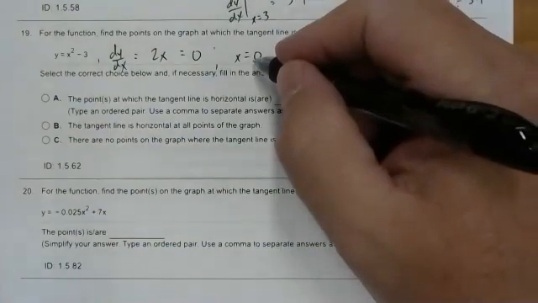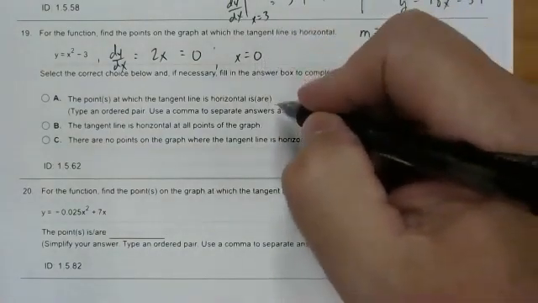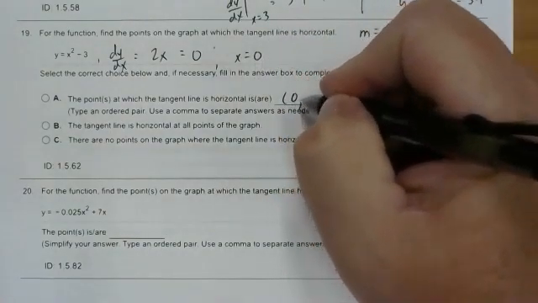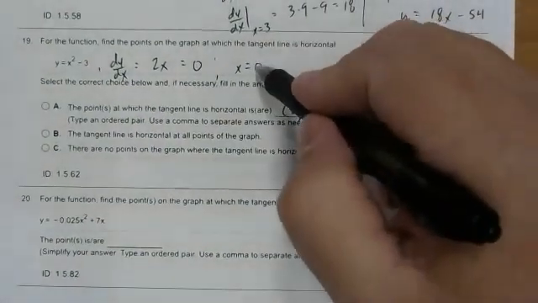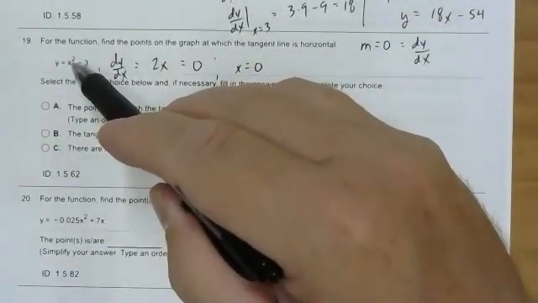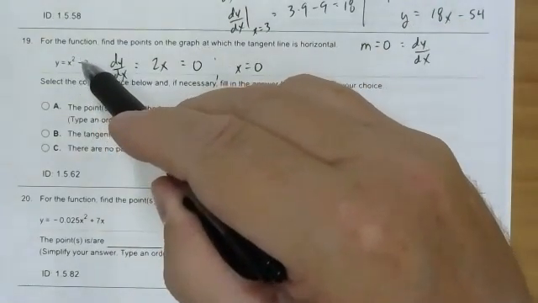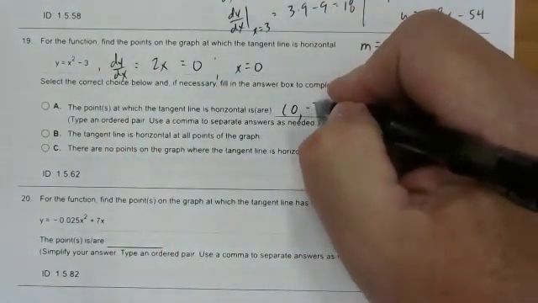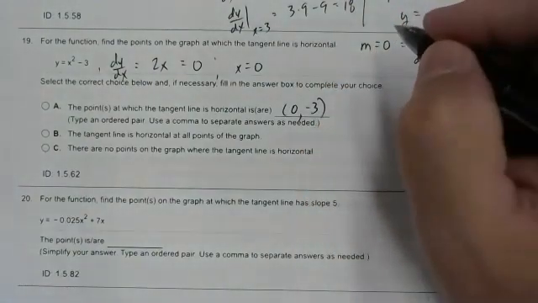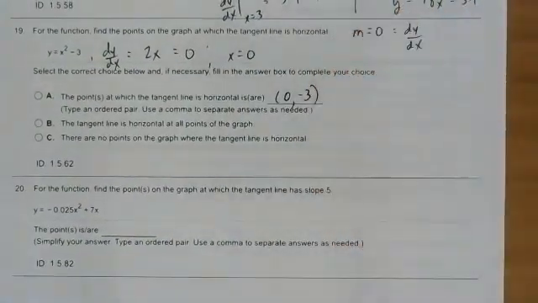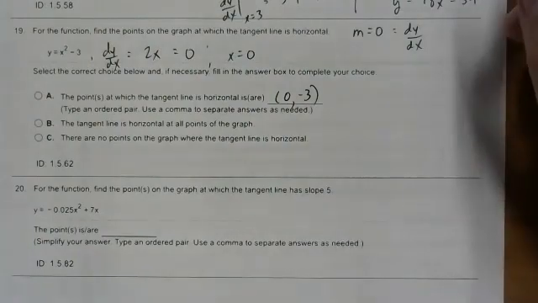But they want both the x and the y. So I put in 0 for x. If I want to get y, I plug 0 into my original equation. I plug in 0 for x here. You get 0 squared minus 3. Looks like this is the point where the tangent line is horizontal.